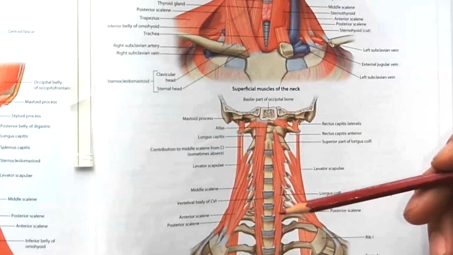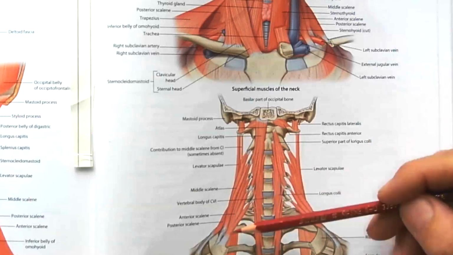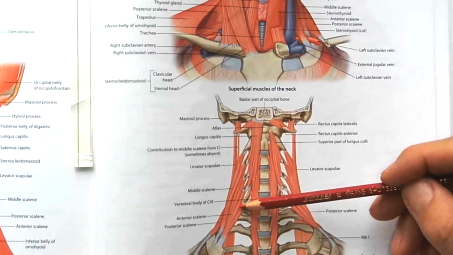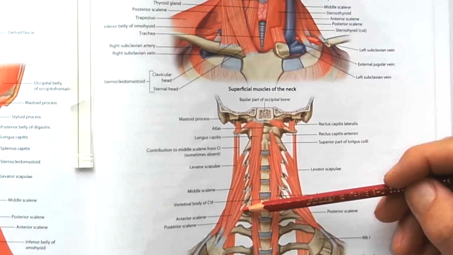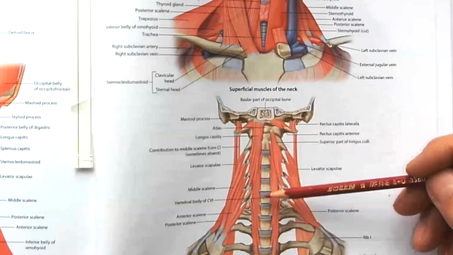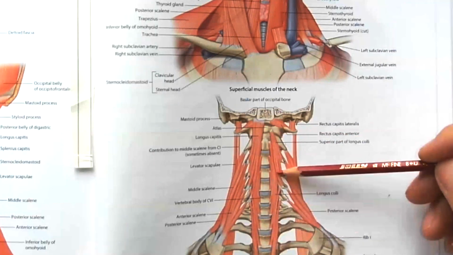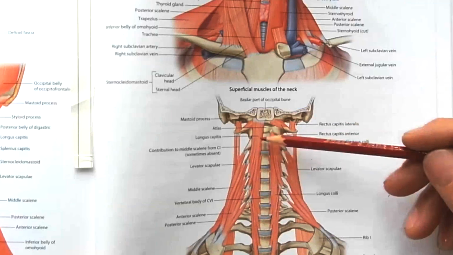In front of that lies the vein. We will see the diagram. They also elevate the ribs, which means they assist in inspiration. They are inspiratory muscles.